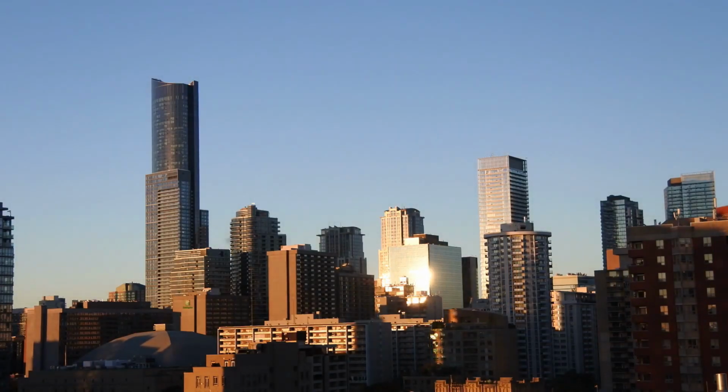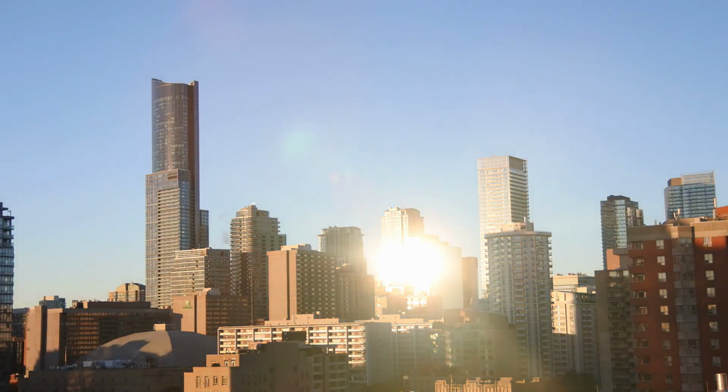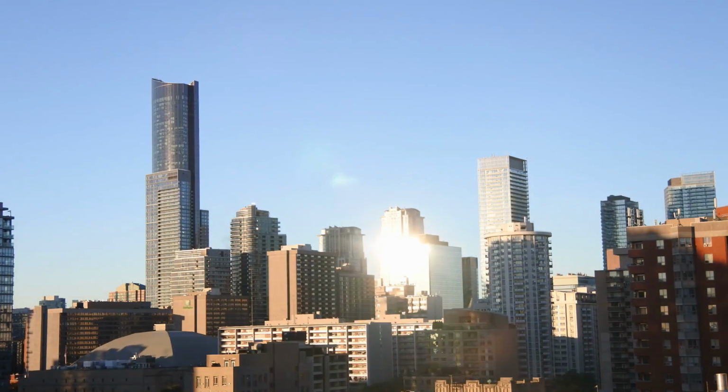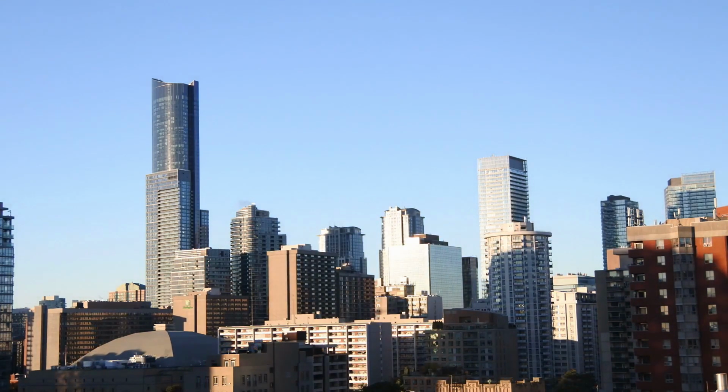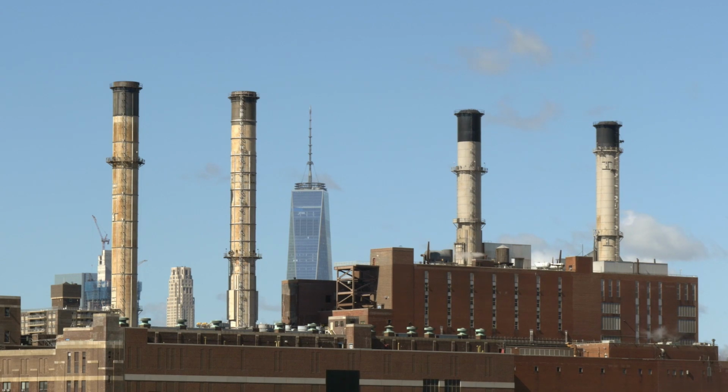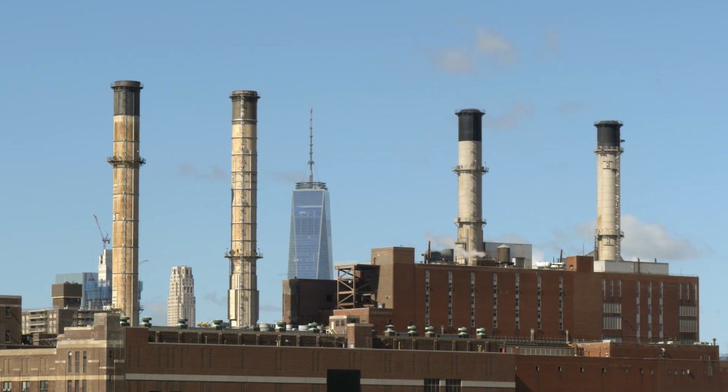The urban heat island effect refers to the ability that cities have to absorb and retain heat, even after the sun has set. The urban heat island effect can cause a city's internal boundary layer to be between 6 to 8 degrees Fahrenheit hotter than its surrounding areas.